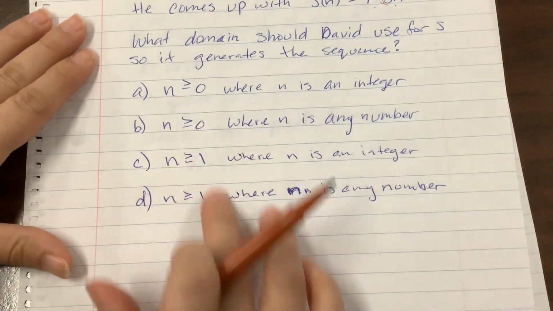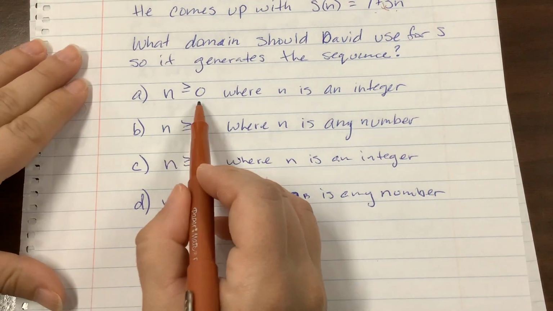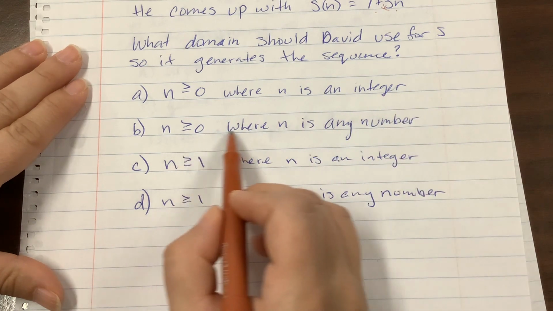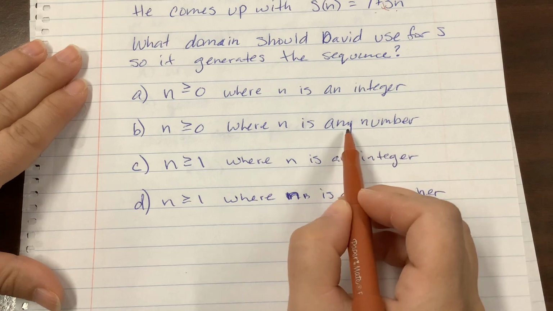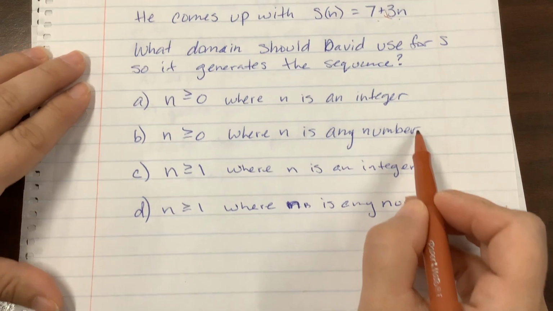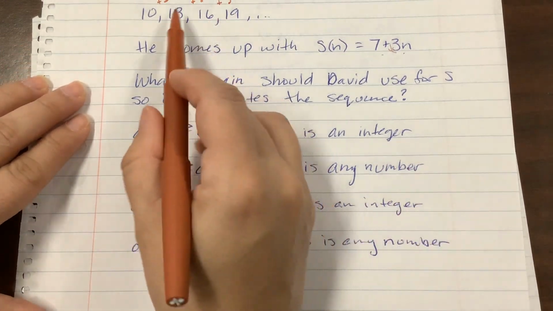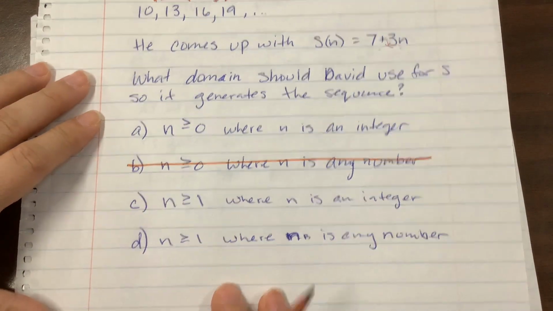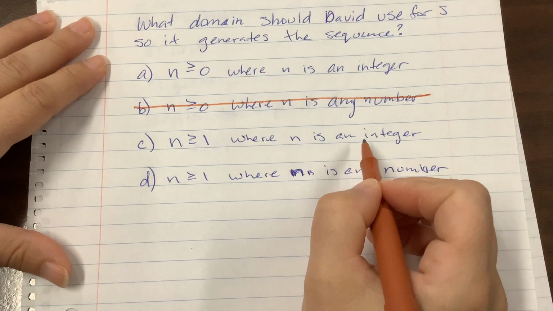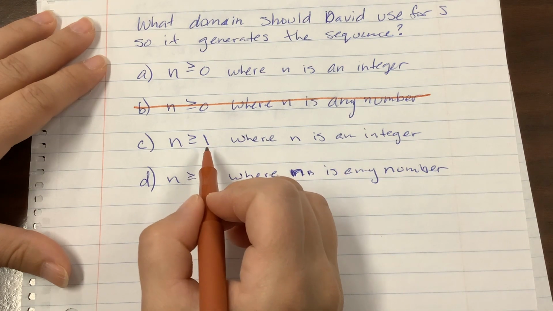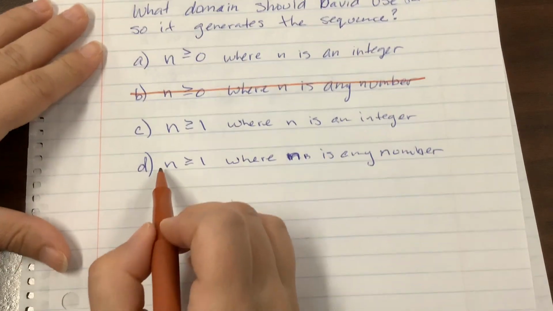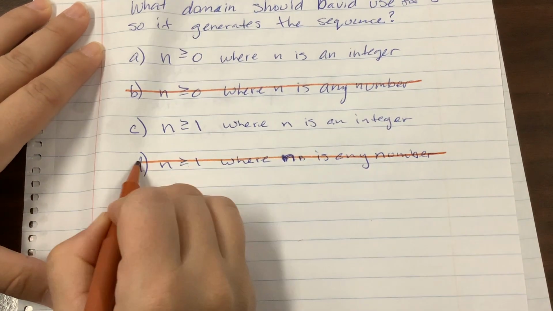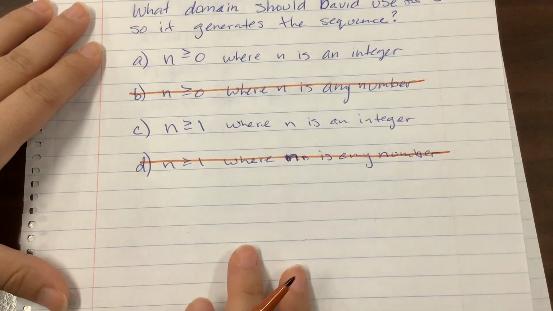Okay, then we have 4 choices, where n is greater than or equal to 0, where n is an integer. And this one's the same thing, except for it says it's any number. Well, we know it can't be any number because sequences are not going to have decimal terms. So we can get rid of that one. Where n is an integer, if it's n is greater than or equal to 1, that's possible. N is greater than or equal to 1. N is any integer. We don't have term numbers that are decimal or fraction amounts, so we're not going to go with D.